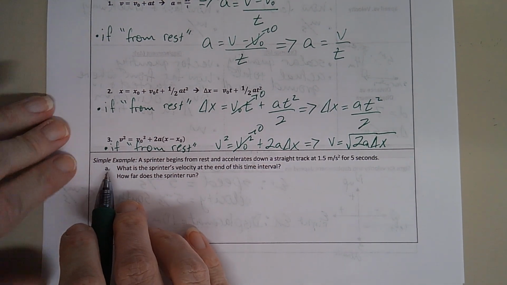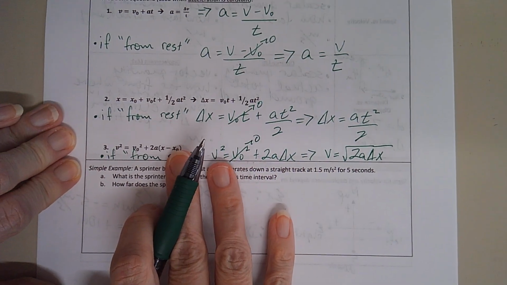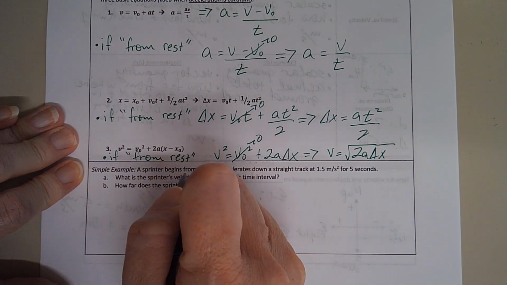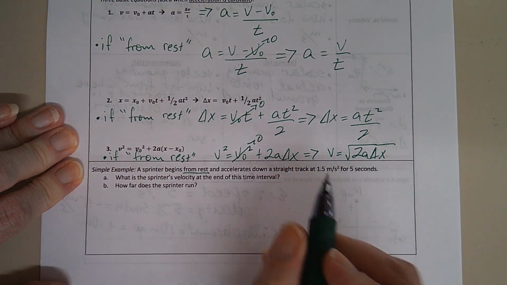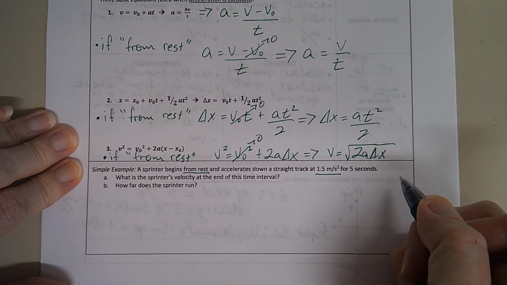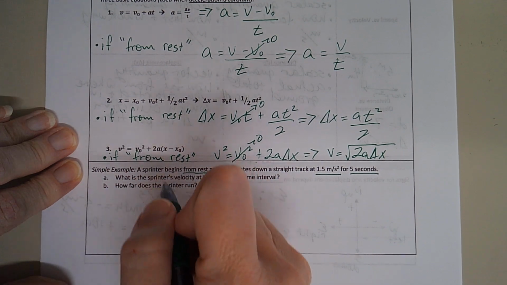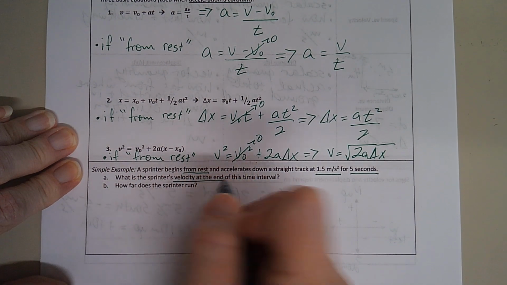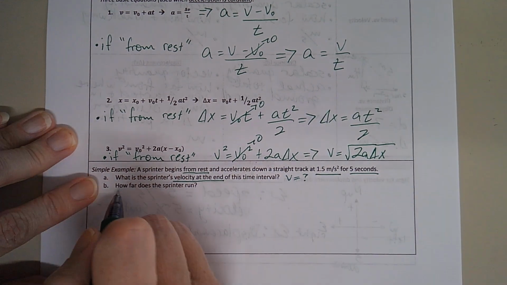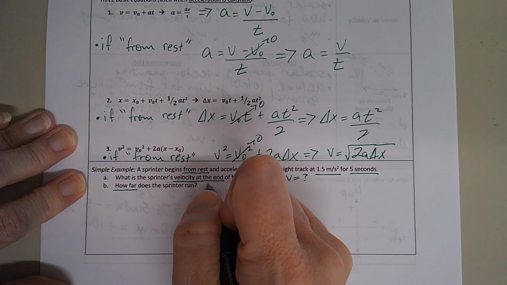Okay, so here's a little simple example using these equations for acceleration. A sprinter begins from rest and accelerates down a straight track at 1.5 meters per second squared for 5 seconds. What is the sprinter's velocity at the end of this time interval? So I'm looking for final velocity. And how far does the sprinter run? So I'm looking for displacement.